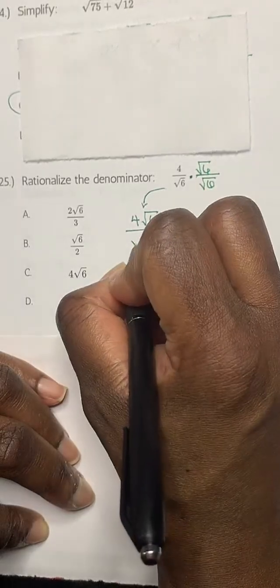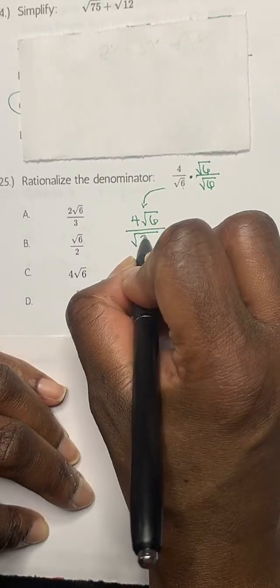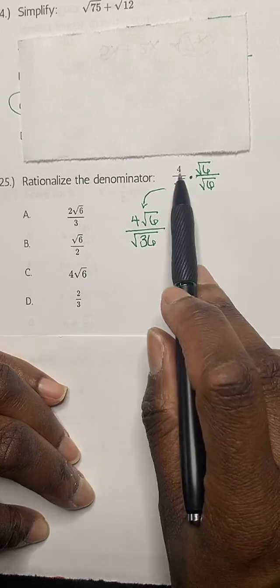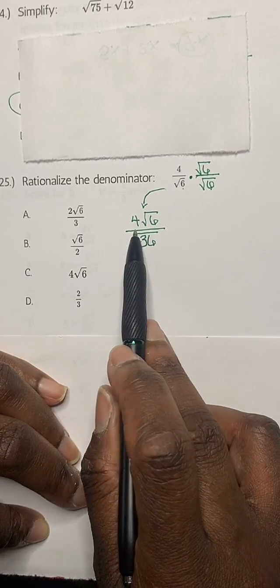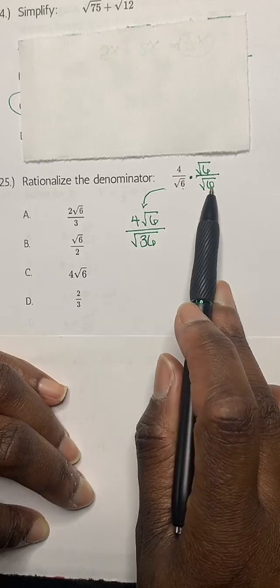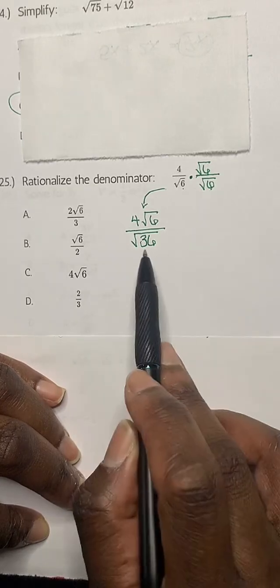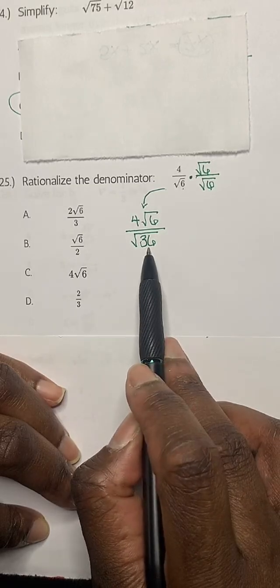So I have the square root of 6 times 6, which gives me 36. So I multiply the numerator. Radicals and whole numbers can get close together, but they can't date. Whereas radicals with radicals, they can date. They can do anything they want, right? So that's where the 6 times 6, that's where the 36 comes from.